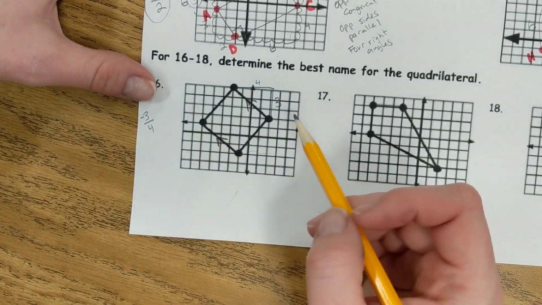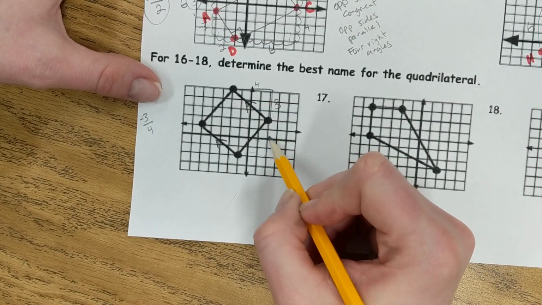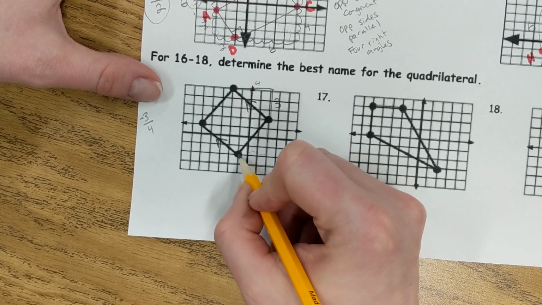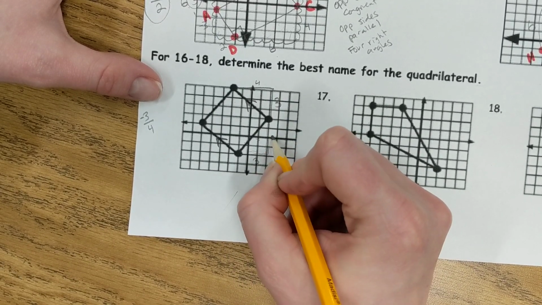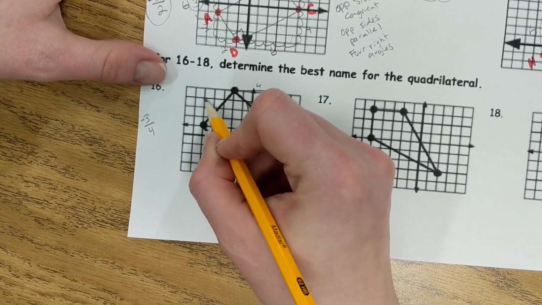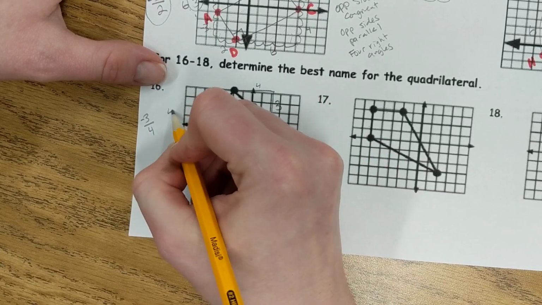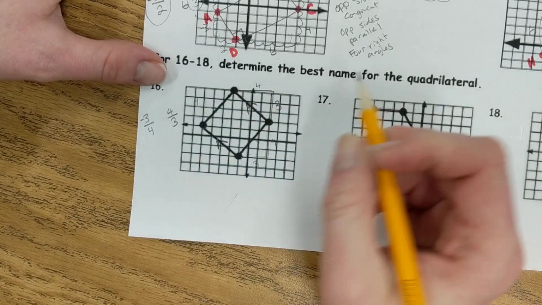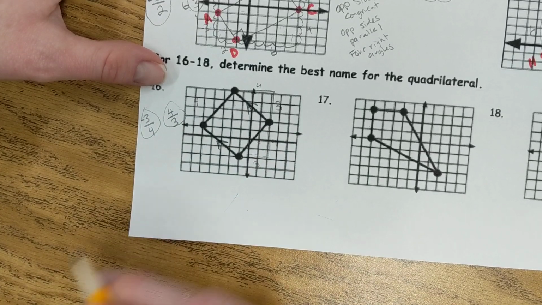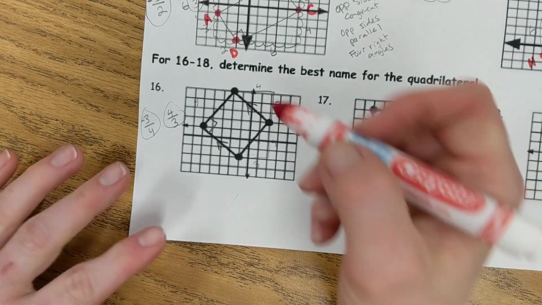Okay, which means they're going to be over 3, up 4. This is up 4 over 3. And so these are opposite reciprocals, which makes these right angles. So this would be a square.